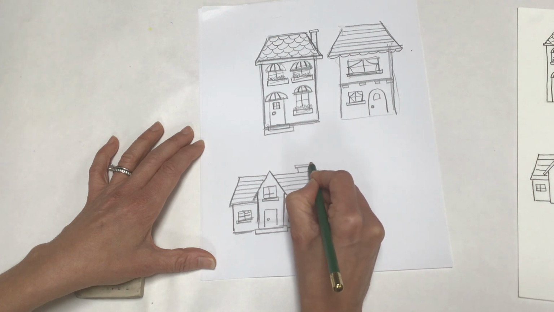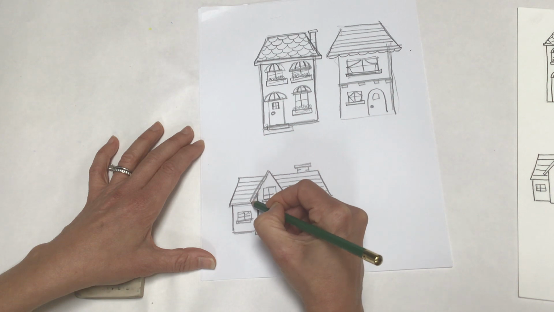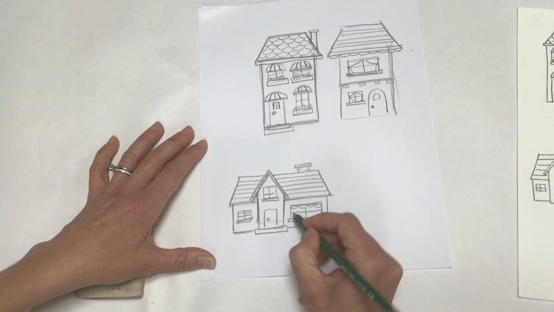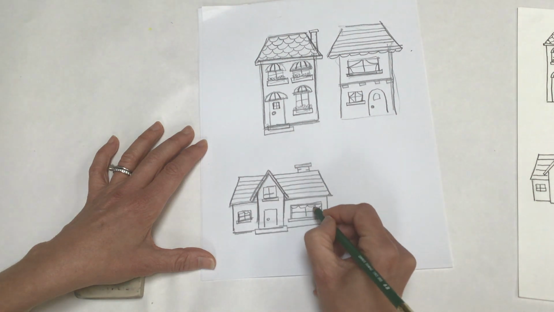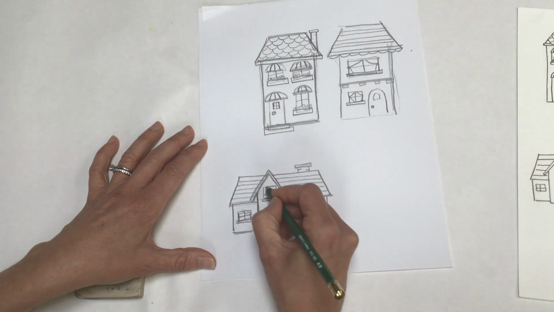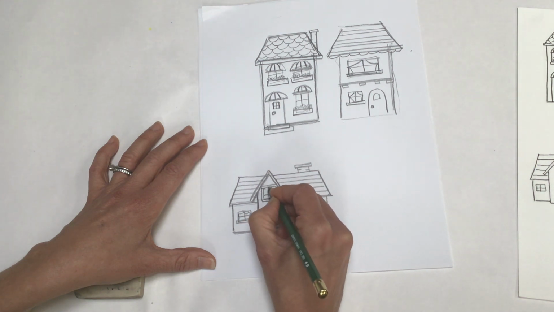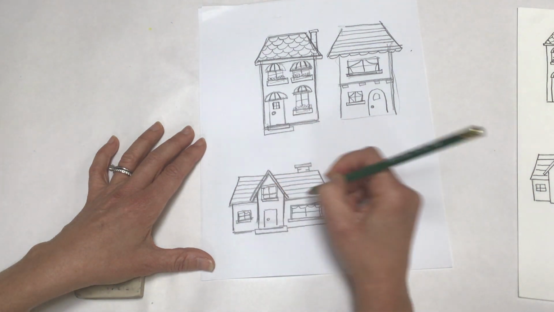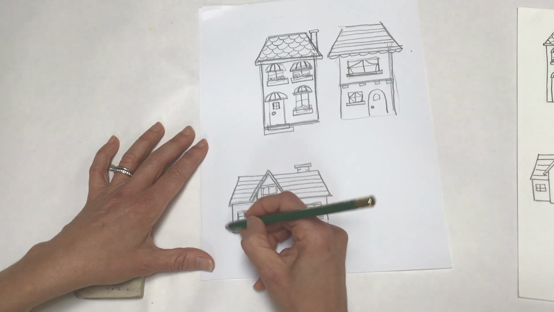All right, make a little chimney on top. There we go. Very simple. Another type of home. For my older students, you can always go back and add double lines all the way around and get creative with, if you make some curtains, maybe they've got a little floral pattern, or maybe you've got flower pots on the side.